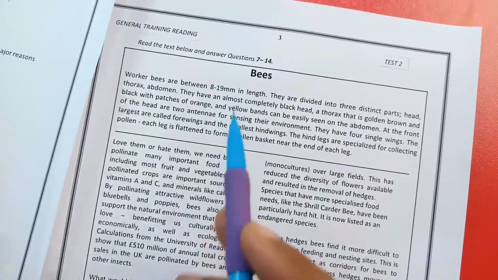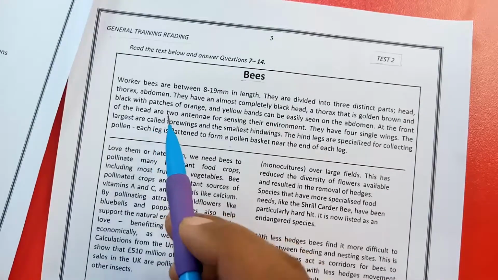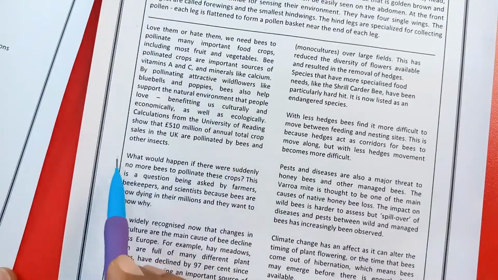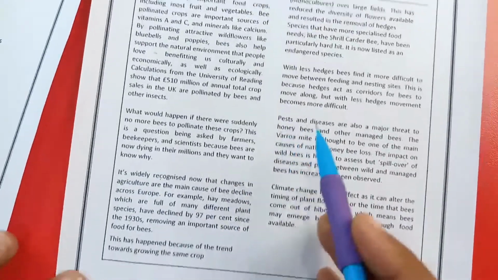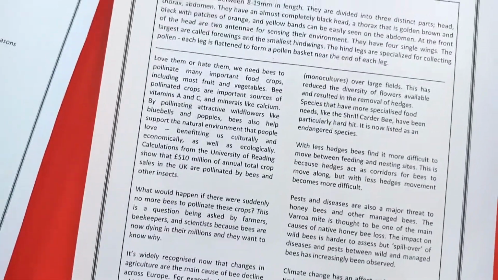So over here it is bees. The topic is bees. This is an intro. Then we are given paragraph 1, then 2, then paragraph 3, the 4th and 5th, 6th and 7th paragraph there are.